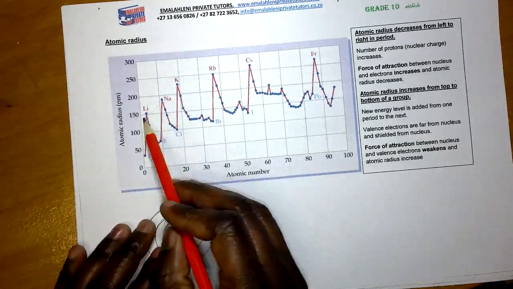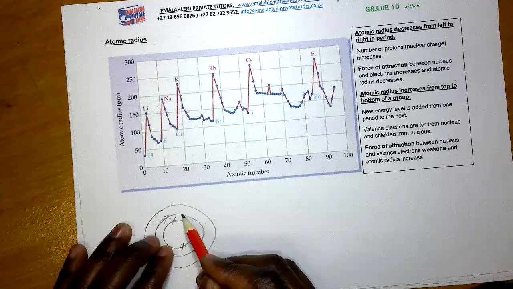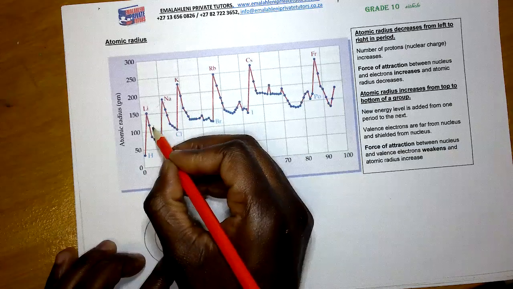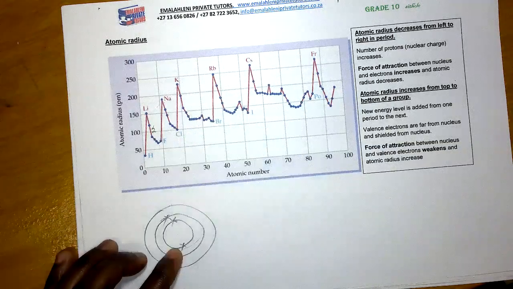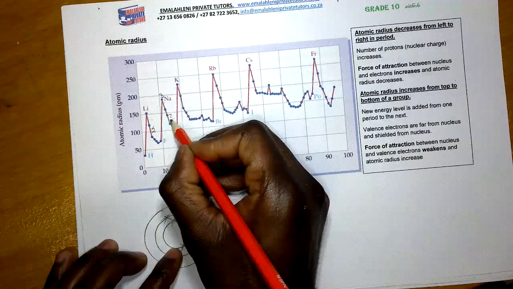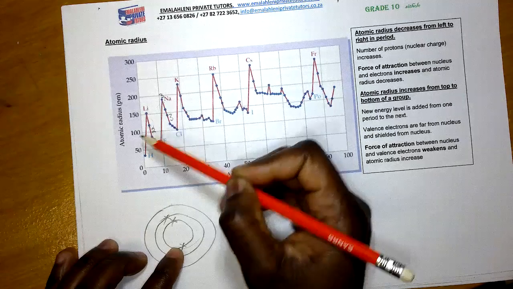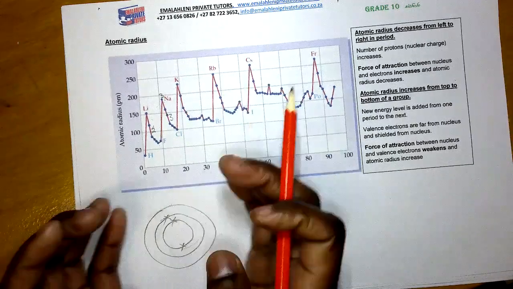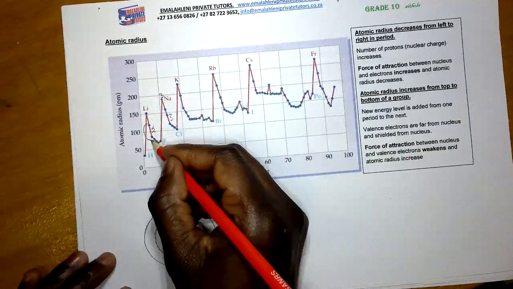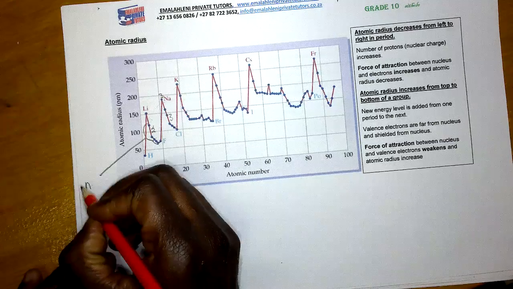But when you move from lithium to fluorine, we are still in the same energy level. So this is the same energy level, energy level 2, and here we're moving on to energy level 3, but it's still 3 here as well. So we are still keeping the same energy level, but the atomic number is increasing, meaning the nuclear charge is increasing. So the reason why atomic radius is decreasing is because of the nuclear charge increasing.